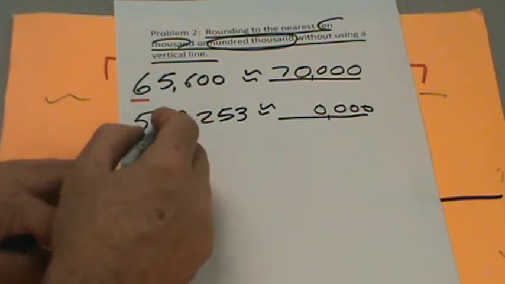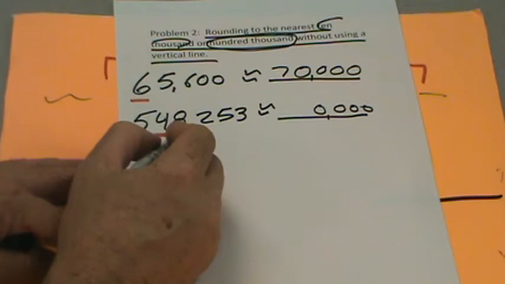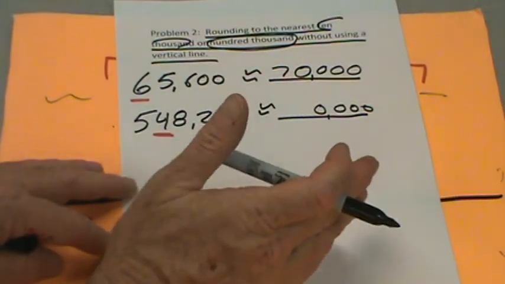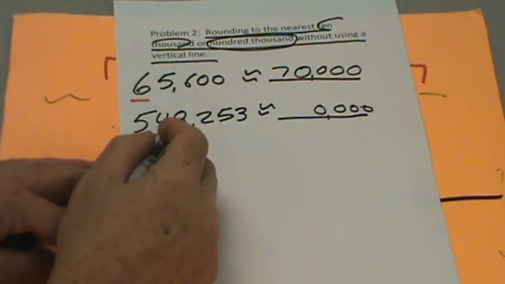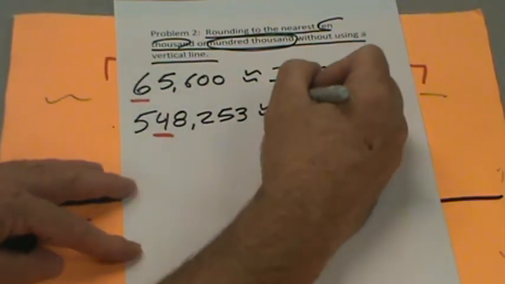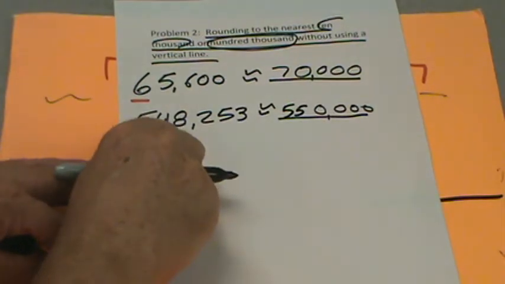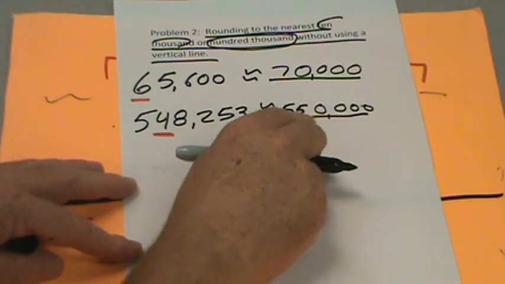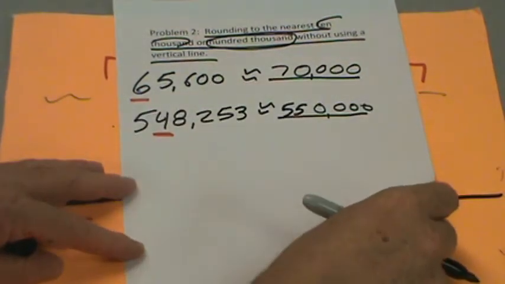It's another way to look at it. If it is 5 or greater, we round up. If it's 4 or less, we round down. Little tricky, not really a Eureka way of doing things, but it's just a little trick. So the 8's saying I'm more than halfway, so you're going to become a 5. So this gets rounded up to 550,000. We can see why: it's 548,000, and that's closer to 550,000 than it is to 540,000. In fact, 8,000 right there.